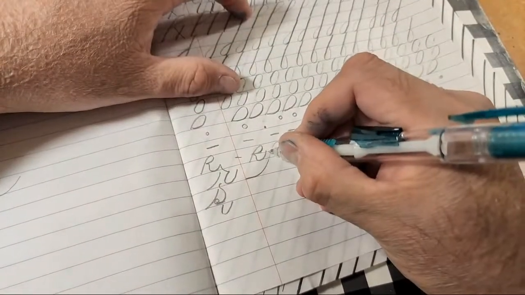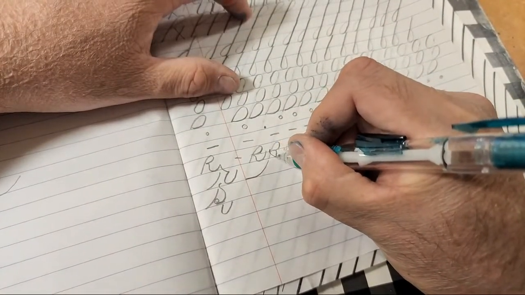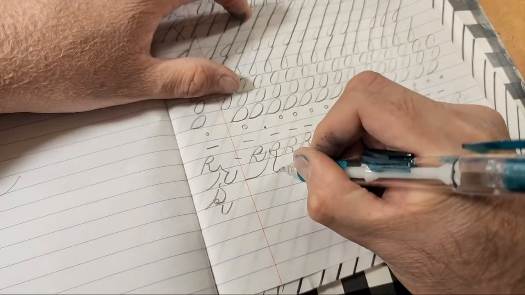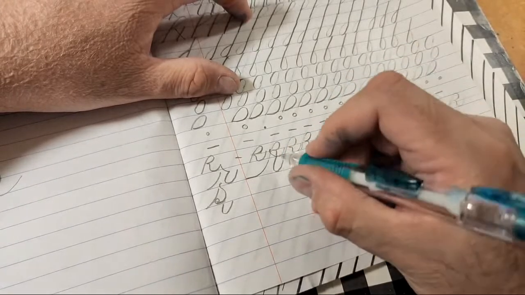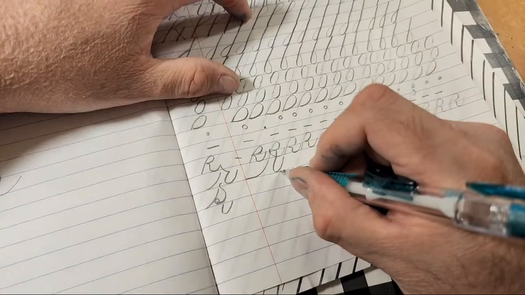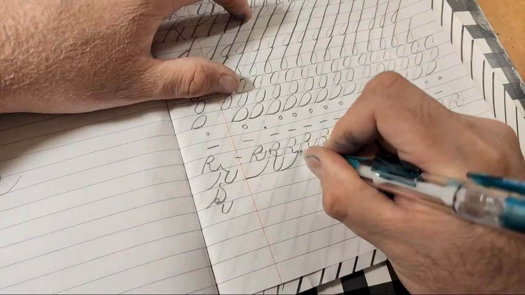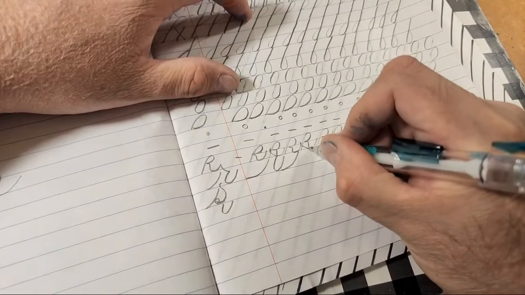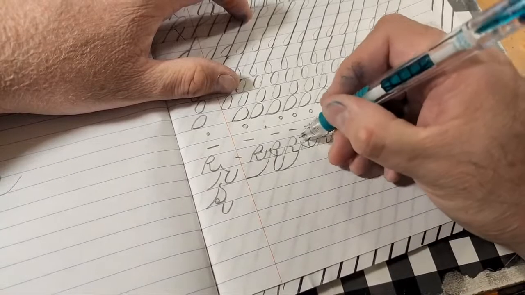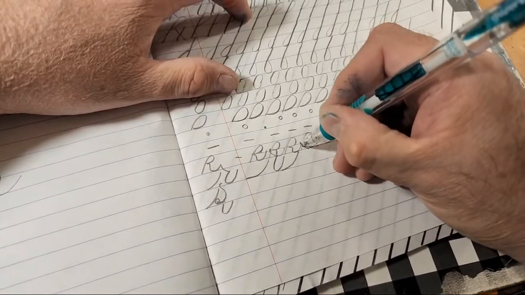So when you make an R, you kind of make a big upstroke, like a curve. It's like a curved line.